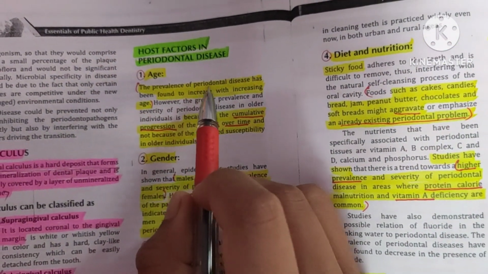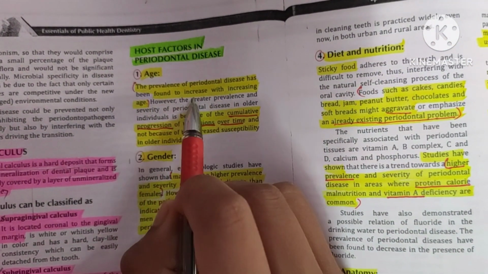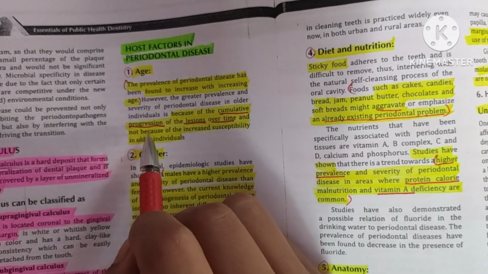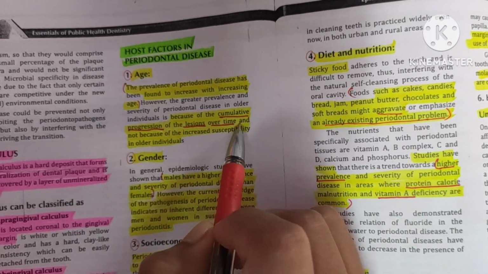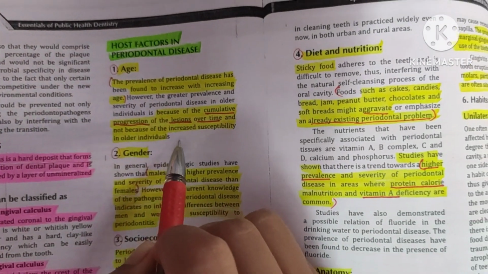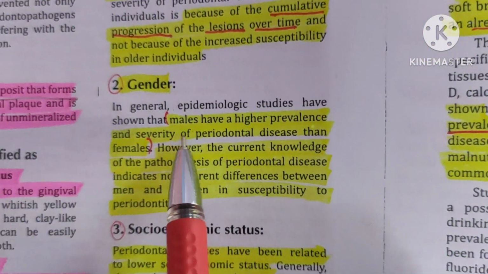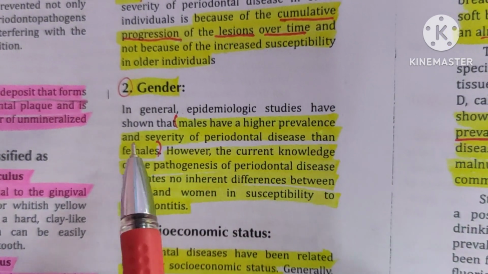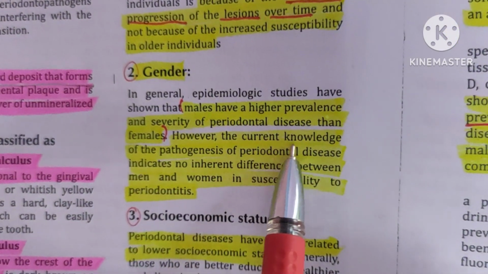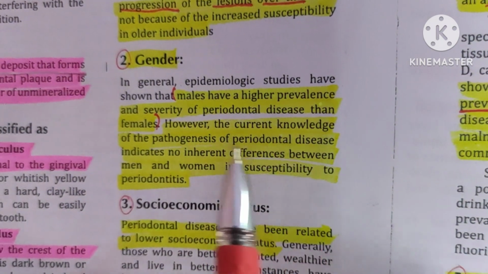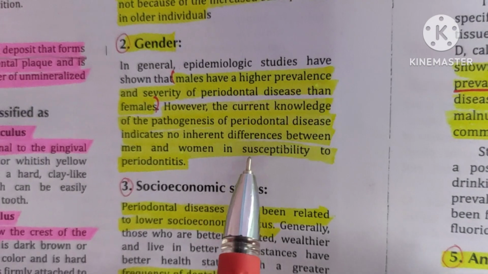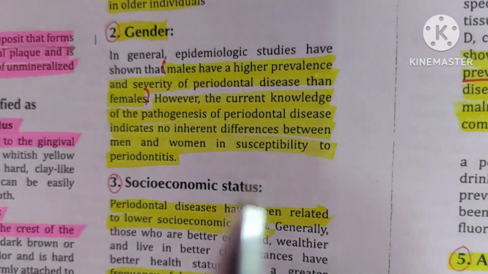Age. The prevalence of periodontal disease has been found to increase with age. This is because of the cumulative progression of the lesions over time and not because of increased susceptibility in older individuals. Gender. Males have a higher prevalence and severity of periodontal disease than females. However, the current knowledge of the pathogenesis of periodontal disease indicates no inherent difference between men and women in susceptibility to periodontitis.